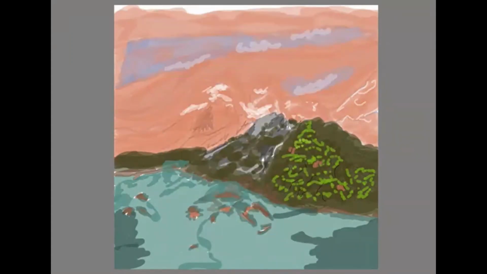Again, continuing to look at my reference photo to see where those darks are at, where those lights are at.